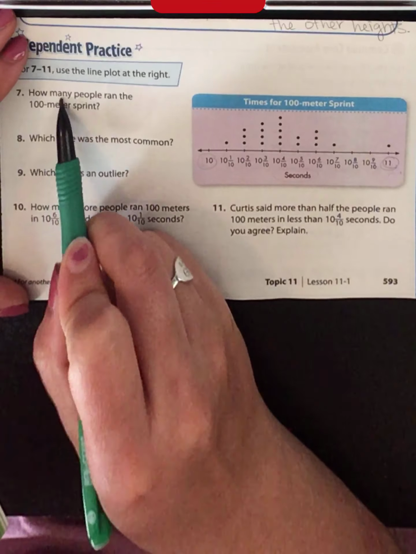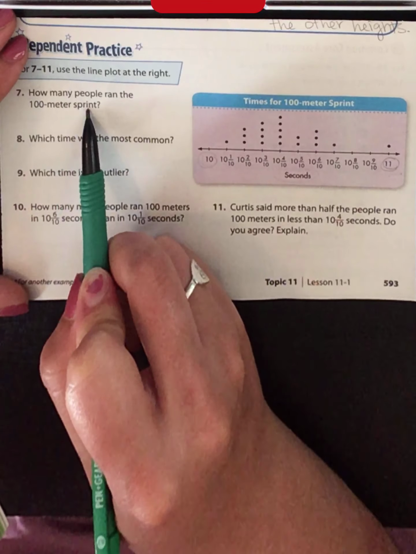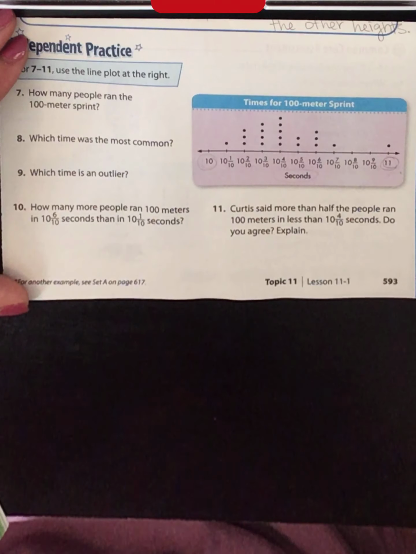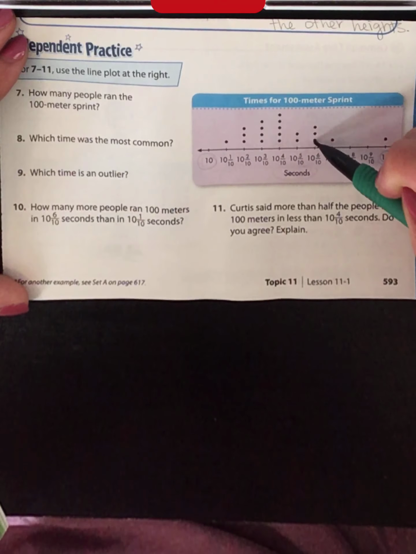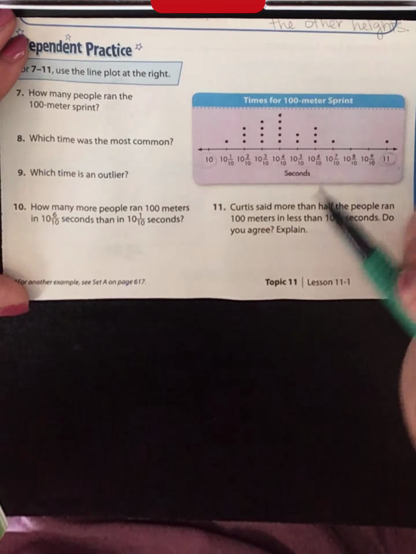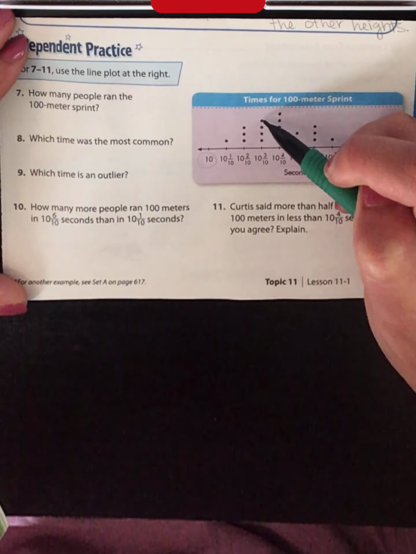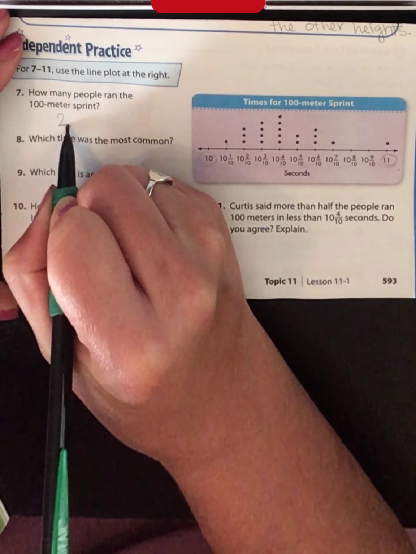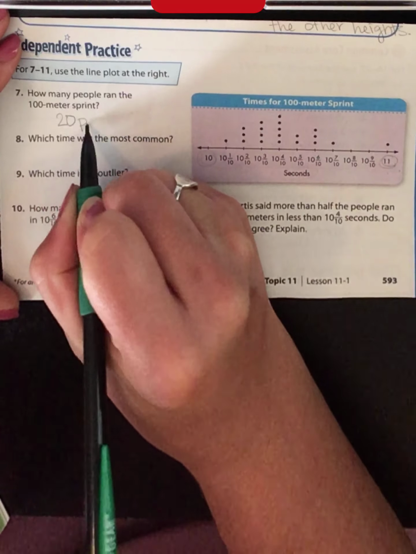So when it asks us how many people ran the 100-meter sprint, each of these dots is going to represent one person. So I'm going to go ahead and count that, starting over here at 11. 1, 2, 3, 4, 5, 6, 7, 8, 9, 10, 11, 12, 13, 14, 15, 16, 17, 18, 19, 20. And hopefully you count and double check me. So 20 people.